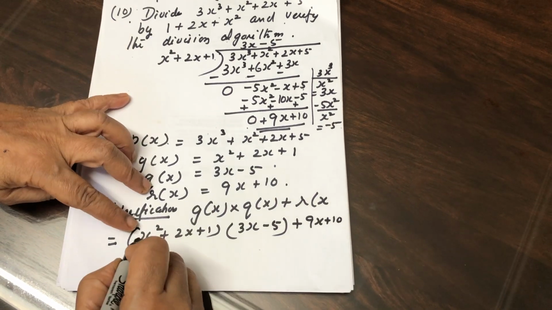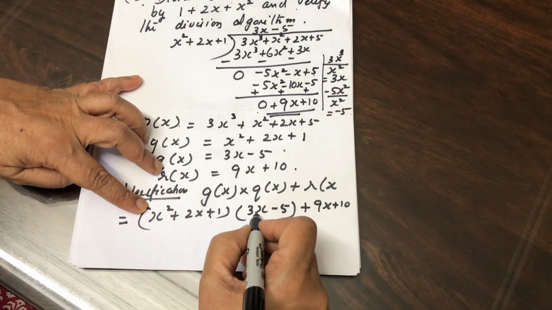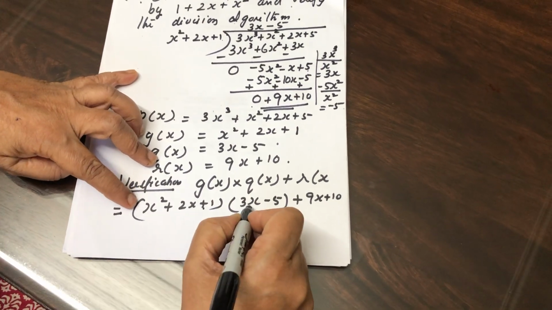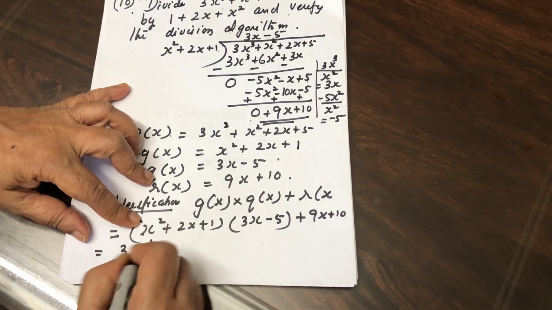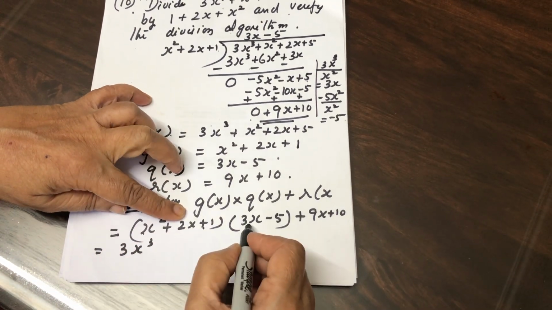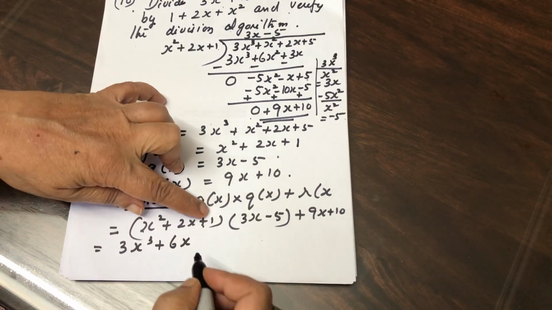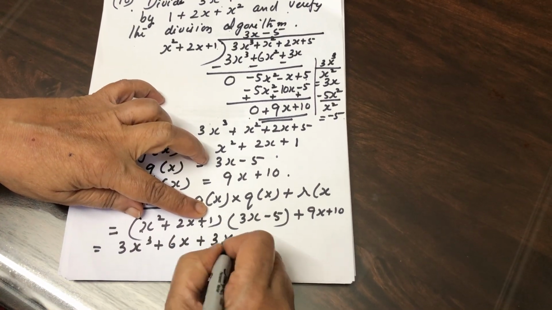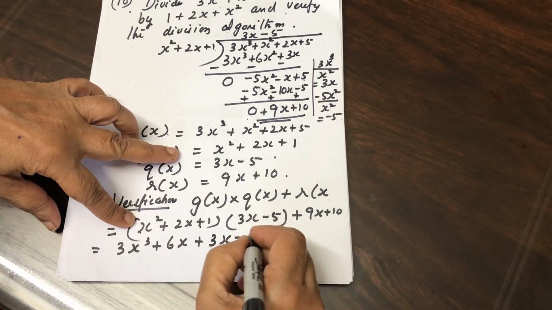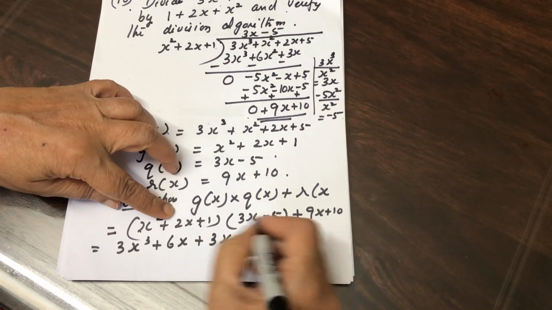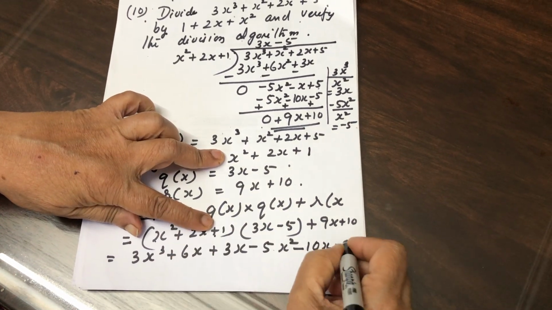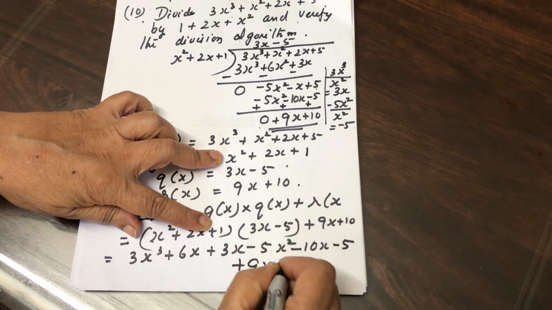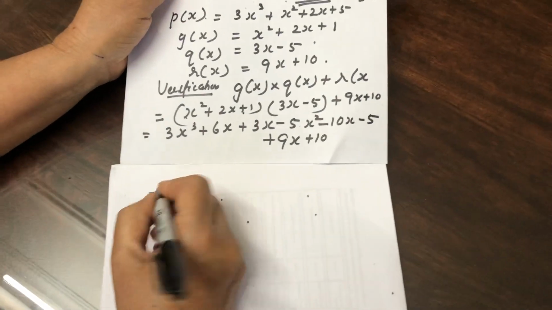Each term of this bracket will be multiplied by each term of the second bracket. 3x into x² is 3x³, plus 2x into 3x is plus 6x². 1 into 3x is plus 3x. Minus 5 into x² is minus 5x². Minus 5 into 2x is minus 10x. Minus 5 into 1 is minus 5. Plus 9x plus 10. Now you have to rearrange this.